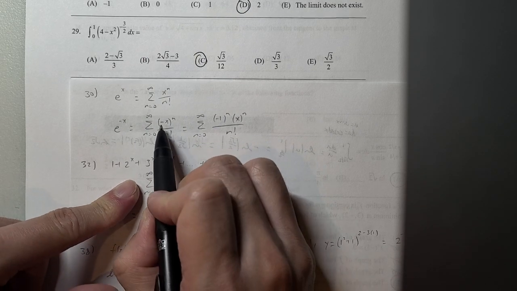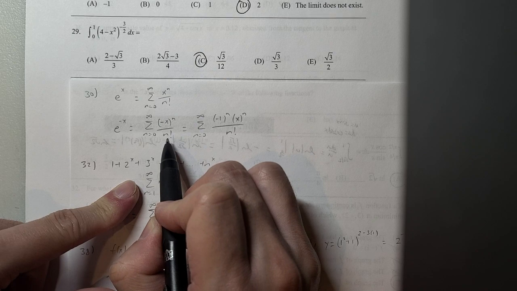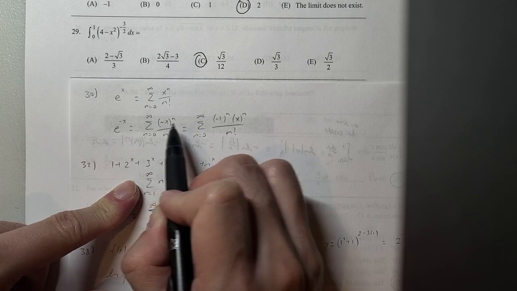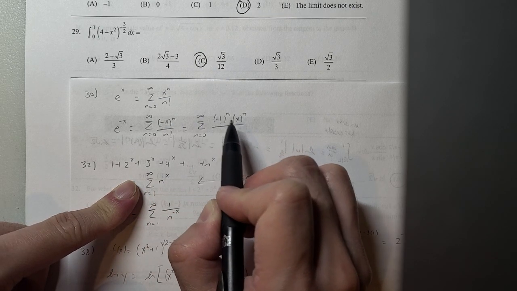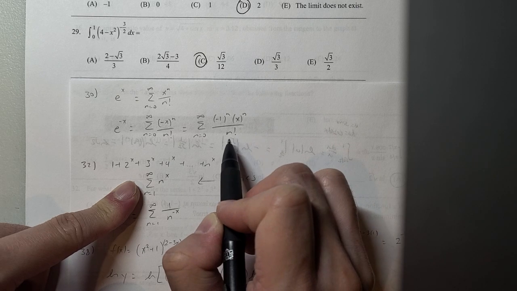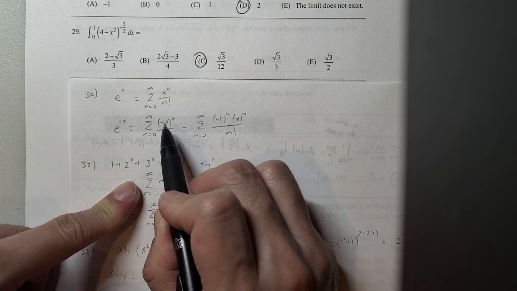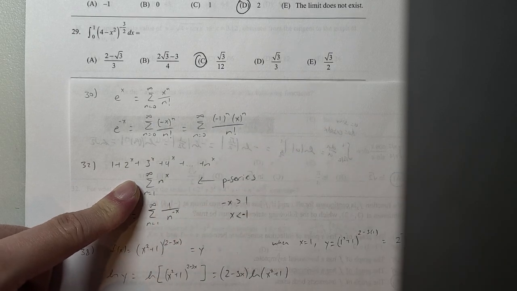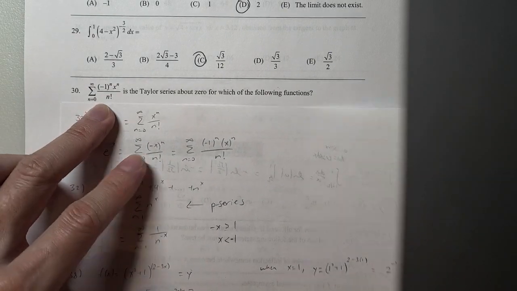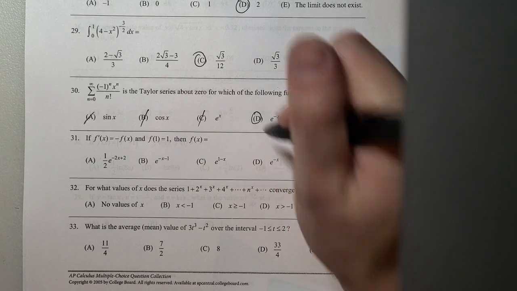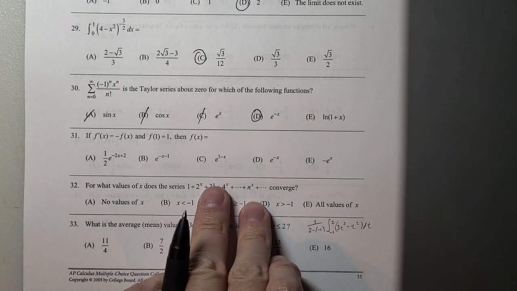So (negative x)^n over n factorial. We can break this up into (-1)^n x^n over n factorial, because this is -1 times x inside the parentheses, so you can break it up like this. And this matches exactly that. So the answer is D.